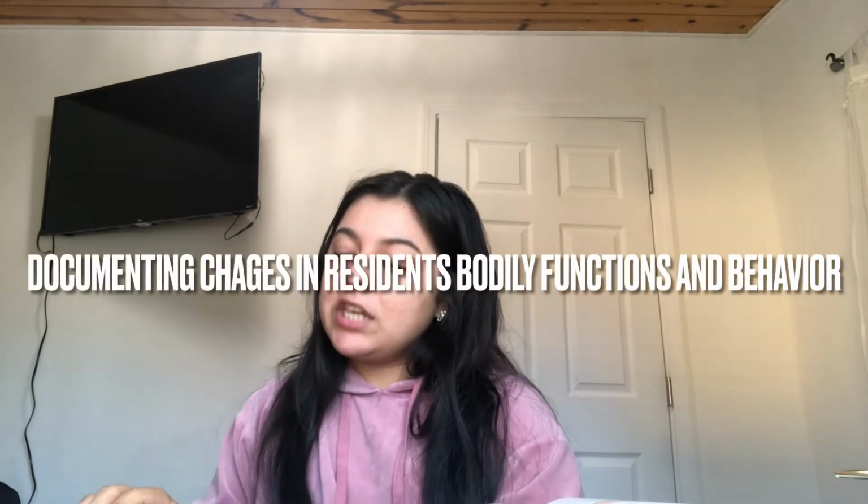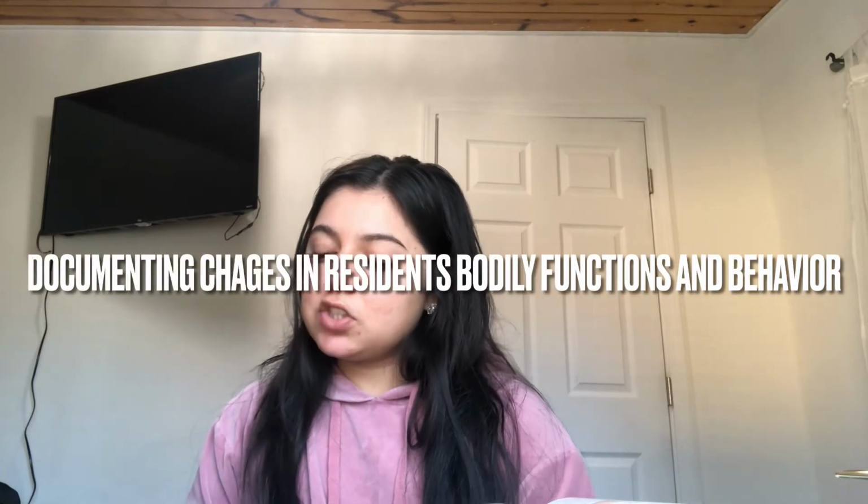Documenting changes in patients' bodily functions and behavior. You can't just assume things are going to happen. Say you have a resident that likes their snacks every day, and then the next day she's not asking for any snacks, she's not wanting to eat. You have to chart those things for those certain days that they are happening, not assume that they're going to eat all their meals or all their snacks.